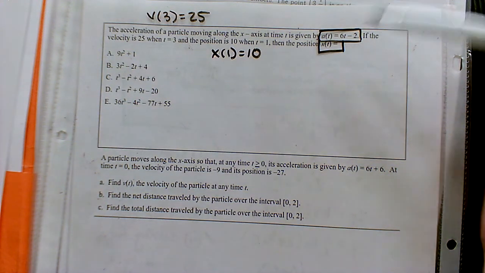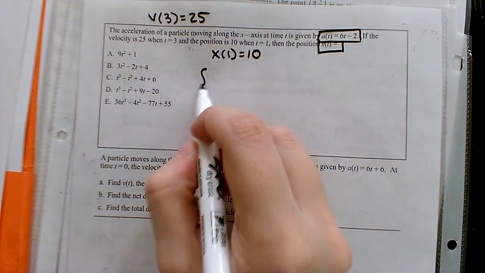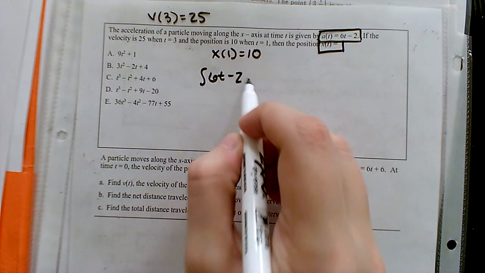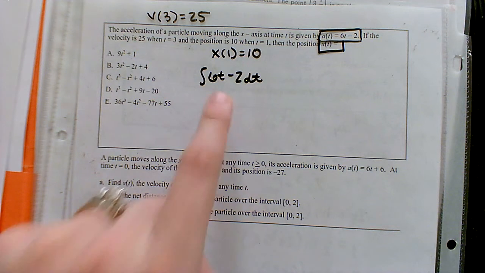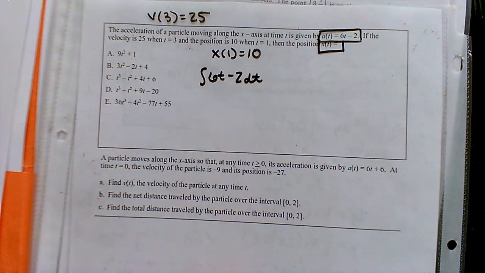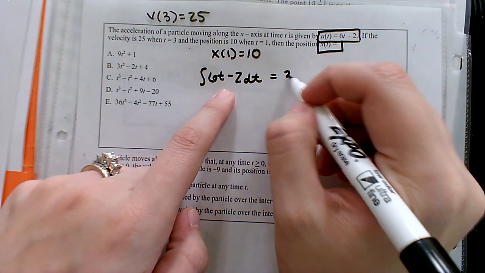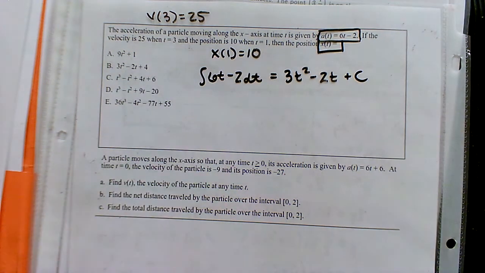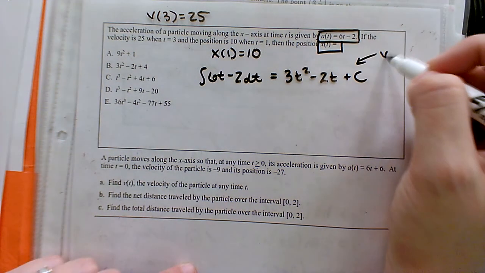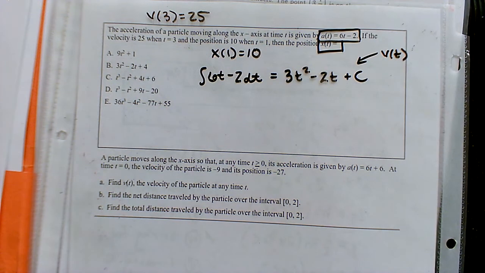And then the position. Okay, so if we're starting with acceleration, we would have to integrate that, and that result would represent the velocity function. So let's go ahead and work backwards. Again, there's no separating needed to be done here because we're just working with t's, but we're still working backwards. So we'll have 3t squared minus 2t plus c. This is representing the velocity function, so this is a general solution for the velocity.